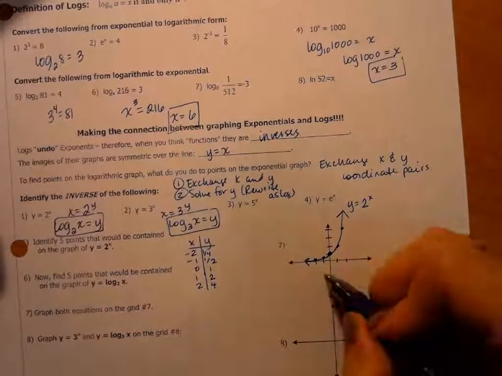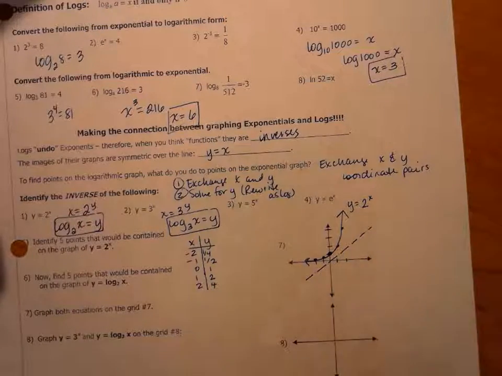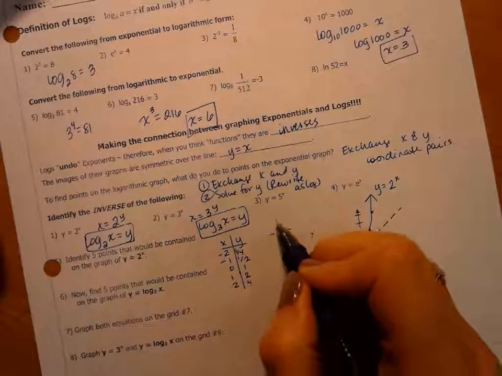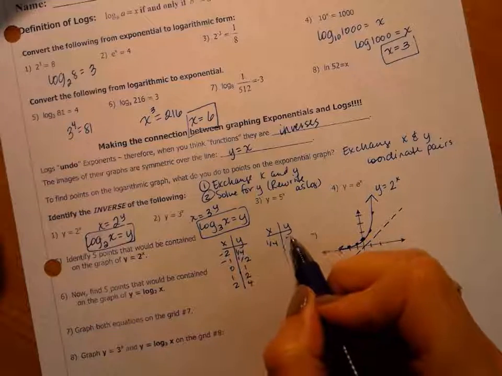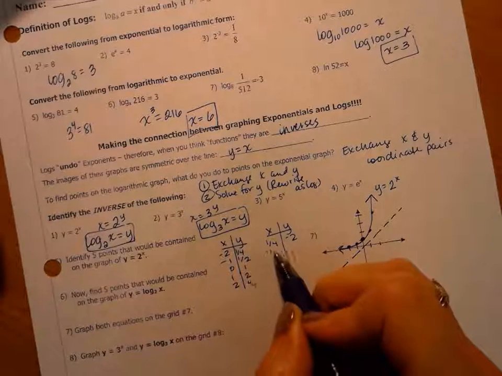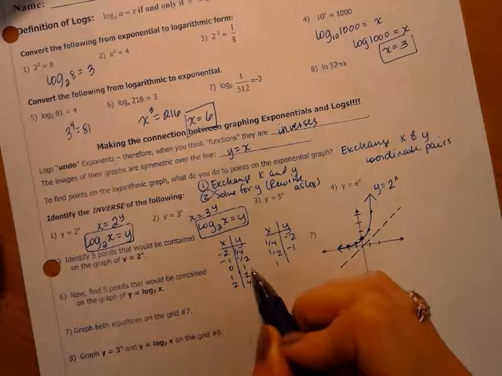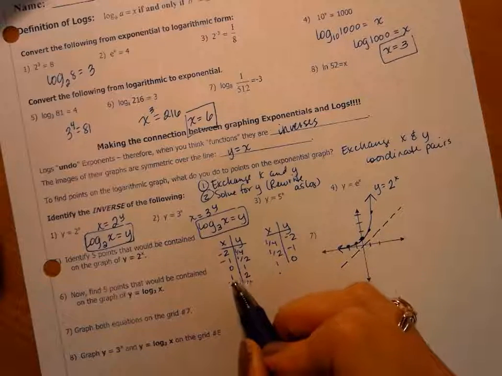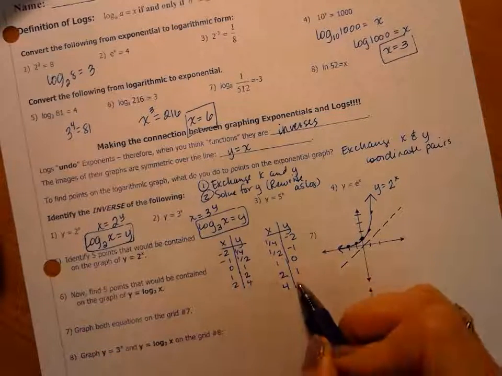Now, remember I said that it will be reflected across this line, and I'll show you how in just a second. So all I'm going to do here is exchange my x and y's. So 1/4 gives me a y of -2, 1/2 gives me a y of -1, and x of 1 would give me a y of 0, and x of 2 would give me a y of 1, and then I also have a 4 and a 2.